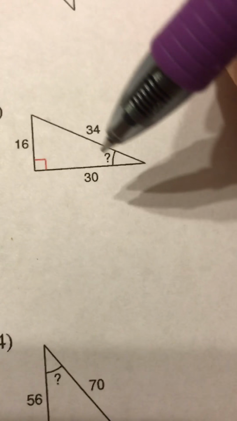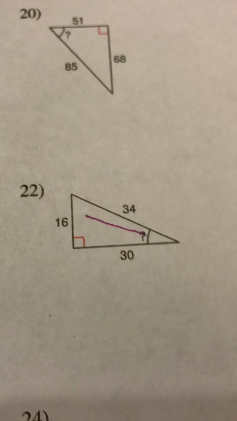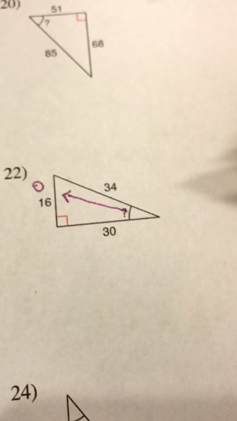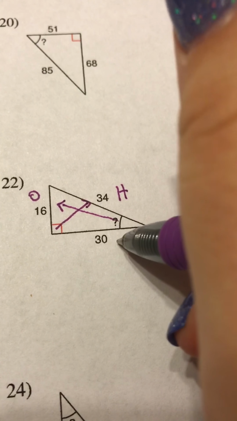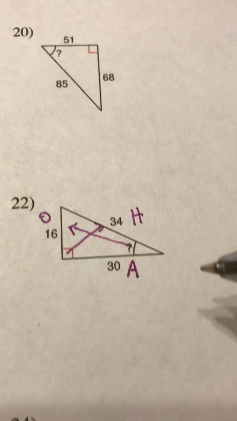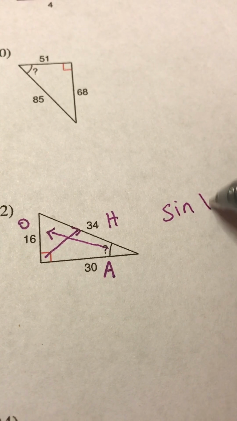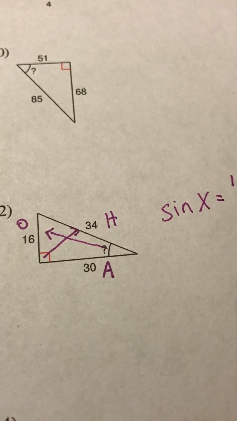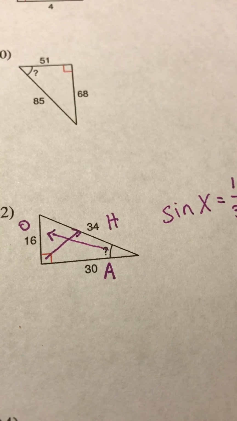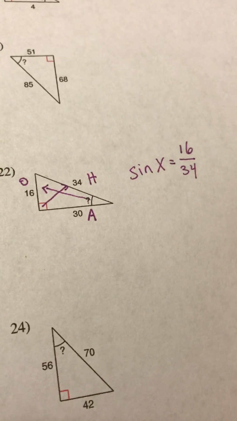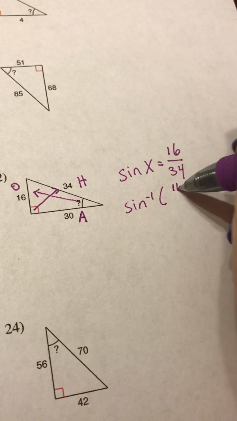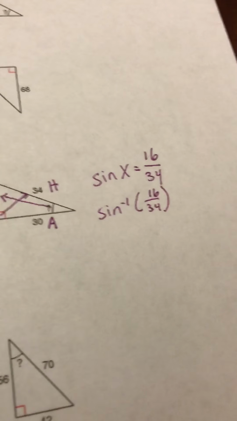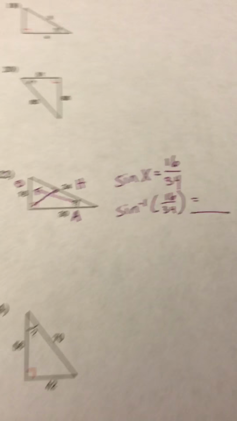We'll do one more that's got all of them. So across from my reference angle, this number 22, is always O. Across from my right angle is always H. And the side that touches my reference angle is A. So let's say I do sine of x equals O over H. Okay. So the inverse of sine, and then put your ratio in there, and the calculator will give you your answer.